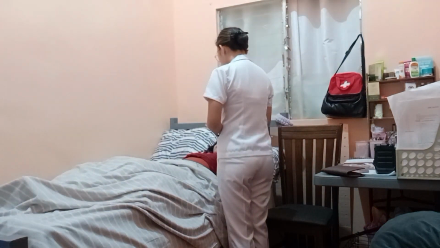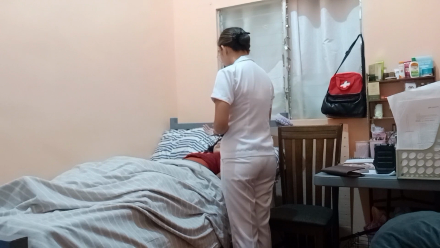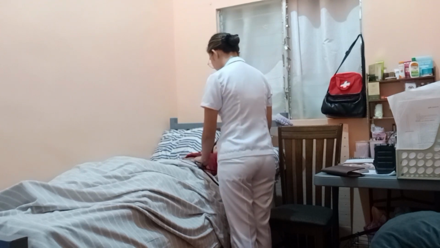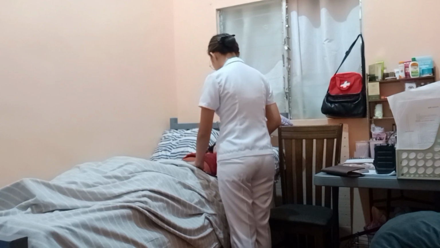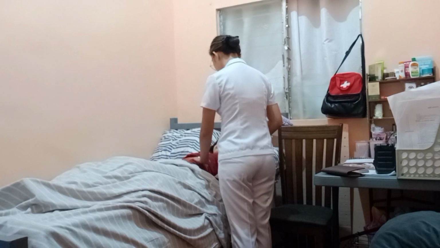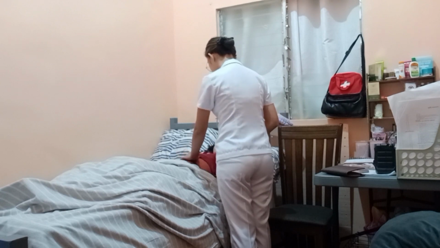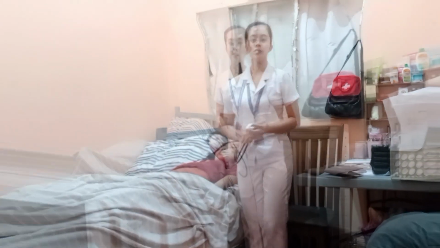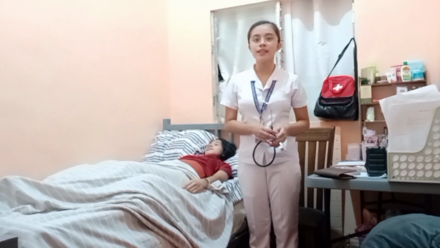So, ma'am, I will be placing the diaphragm of my stethoscope on your abdomen now. Please tell me if you feel any pain, okay? Okay. So the client did not feel any pain or tenderness. So now we will perform auscultation starting with the right lower quadrant and then clockwise.